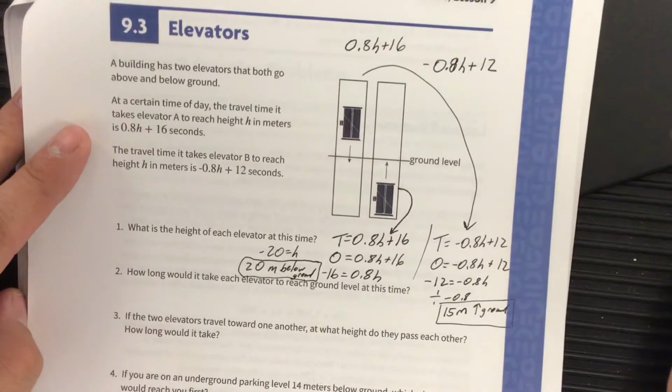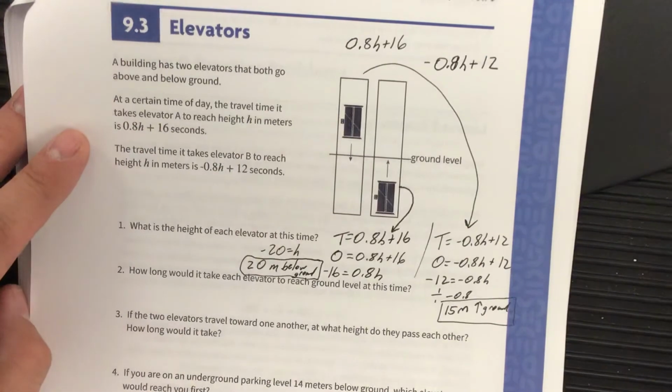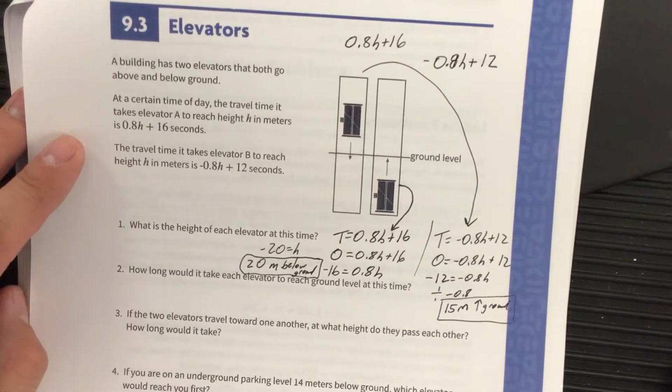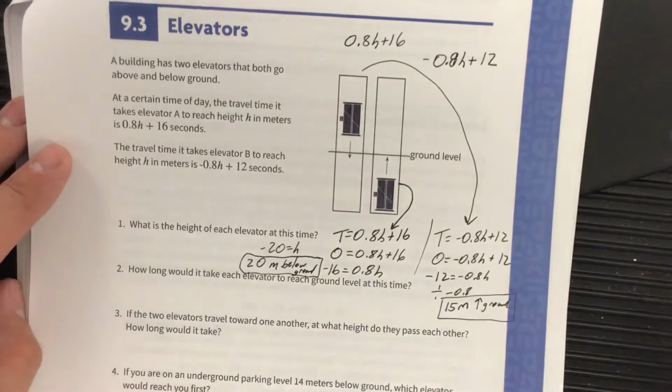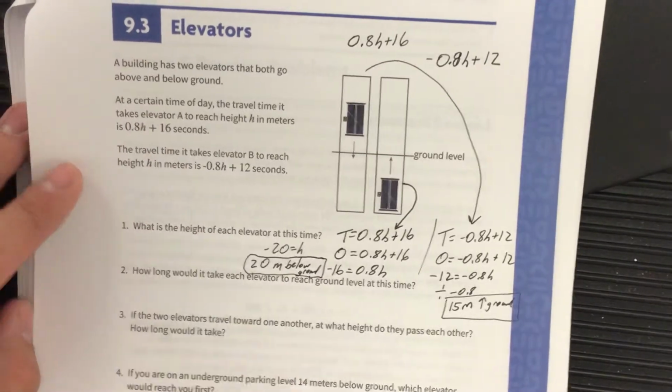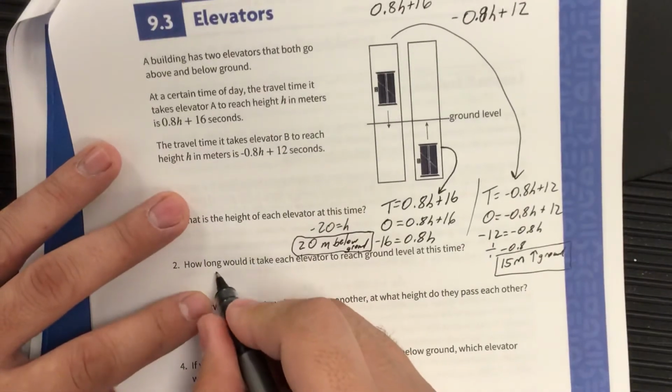Okay, so we're looking for time. What's our height at ground level? 0. So guys, you put in 0 for height on your equation. Ladies, you put in 0 for height on your equation.